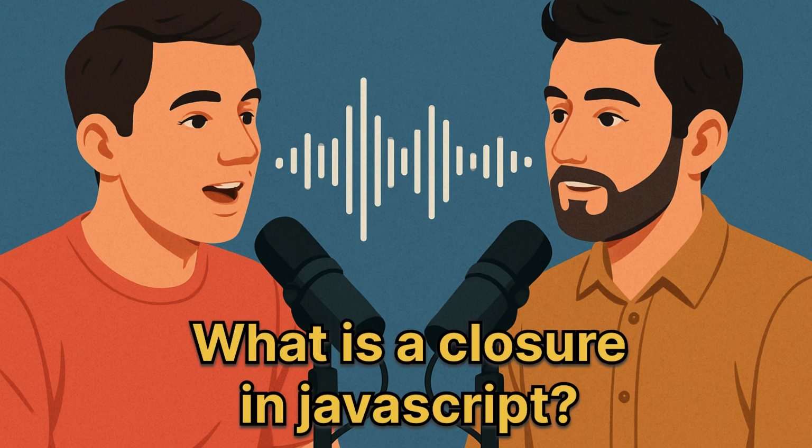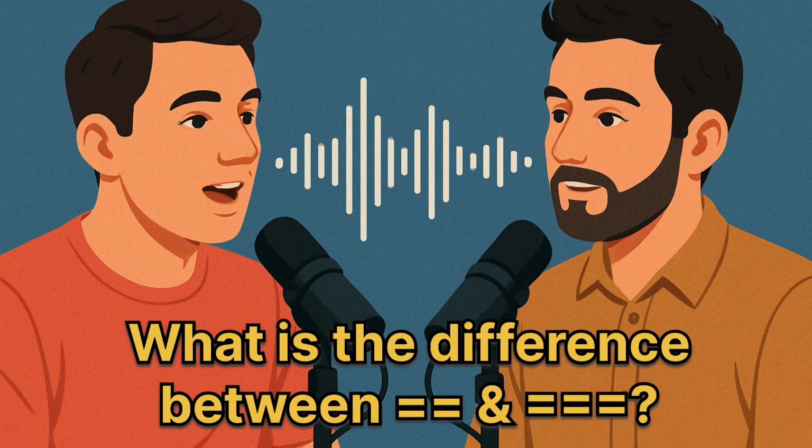12. What is a closure in JavaScript? A closure is a function that retains access to its lexical scope, even after the outer function has finished executing. 13. What is the difference between == and === in JavaScript?